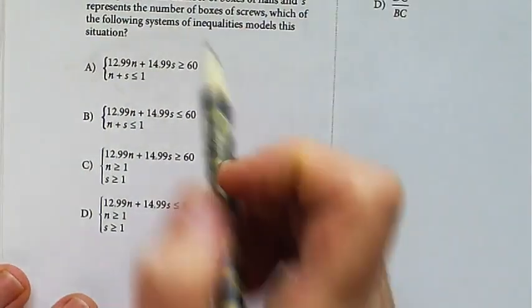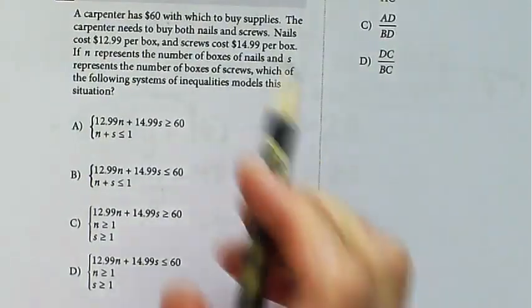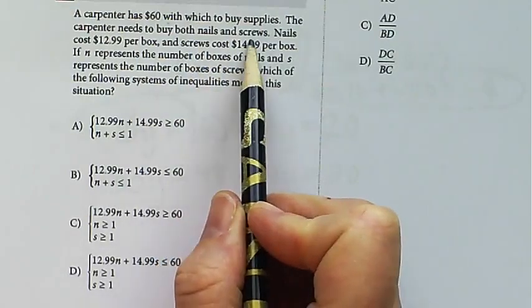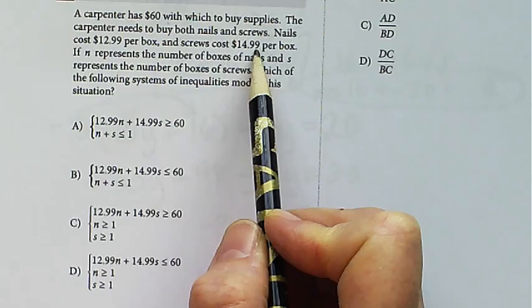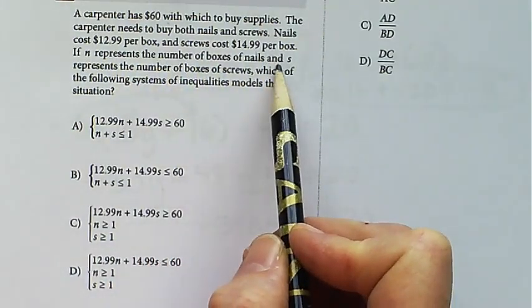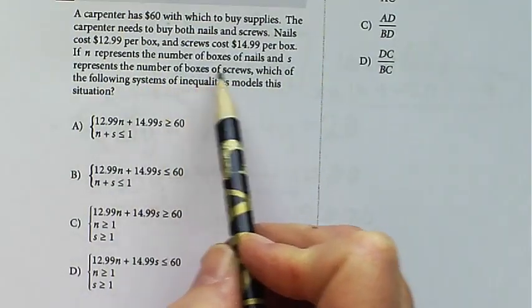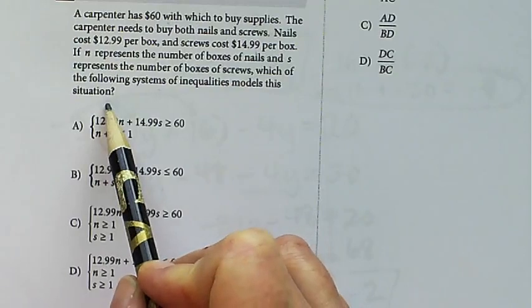Okay, a carpenter has $60 with which to buy supplies. The carpenter needs to buy nails and screws. Nails cost $12.99 a box, screws cost $14.99 a box. If N represents the number of boxes of nails and S represents the number of boxes of screws, which of the following systems of inequalities models this situation?